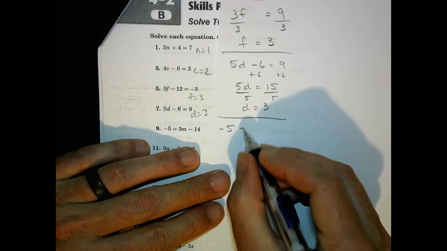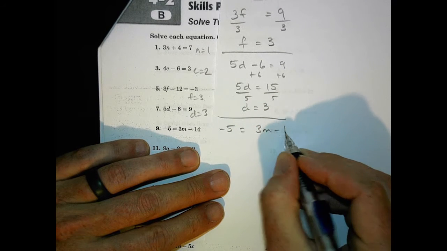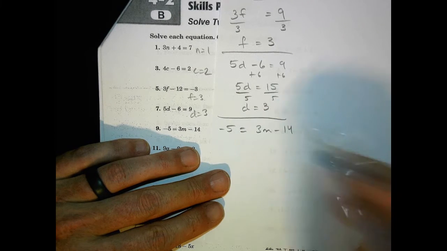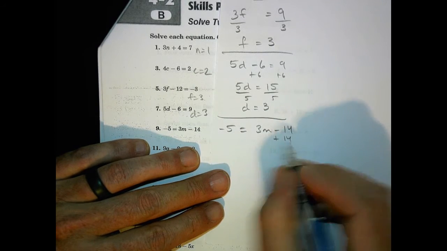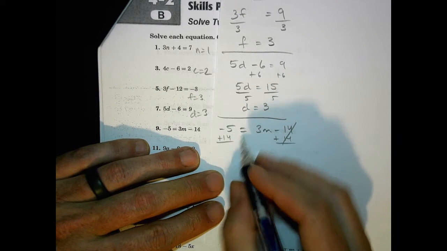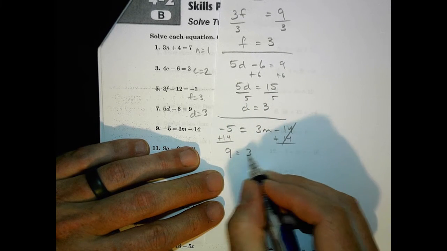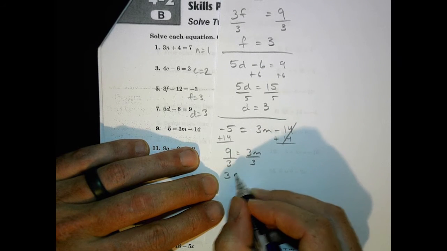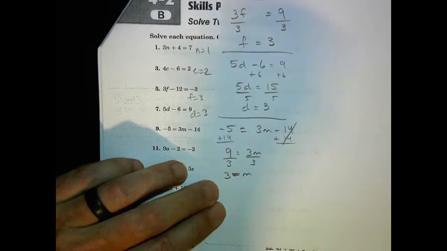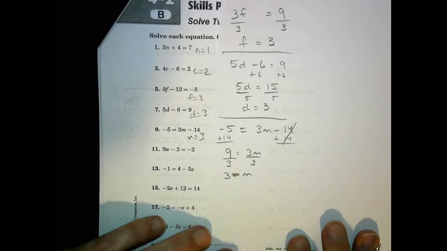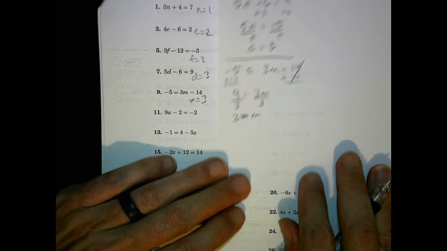Negative 5 equals 3m minus 14. So the difference here is they put the variable on the right side. Not a big deal. We just move things over, not a problem. Alright, so that goes away. 14 minus 5 is 9, equals 3m. We divide both sides by 3, so 3 equals m. And that's it there, or m equals 3. Doesn't matter how you write it, it still equals the same thing.